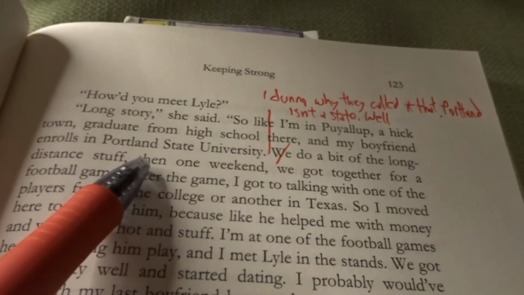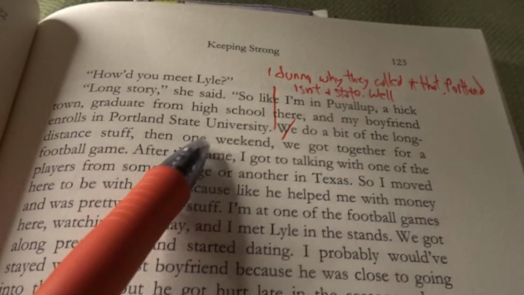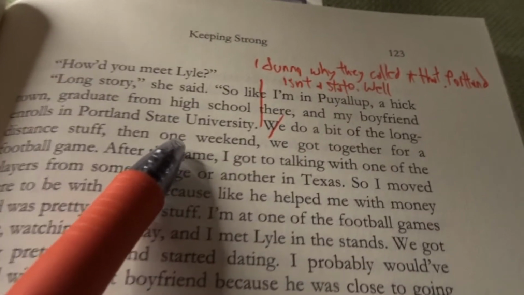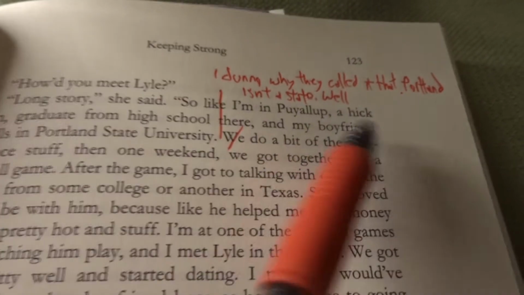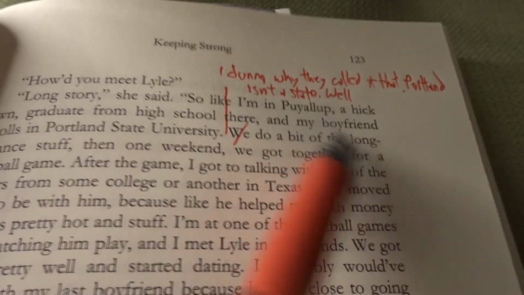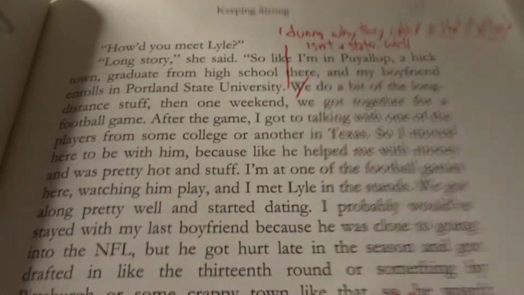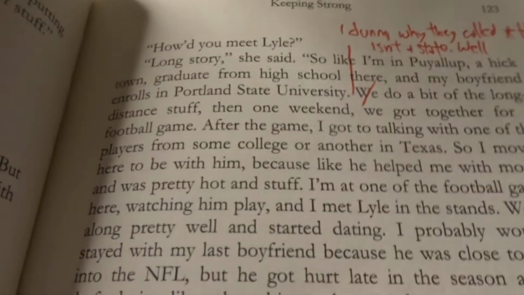But apparently I did my homework because Portland State University is a real school. So I was right, apparently, in choosing that name. So what I do here is I have Rachel, the character, say she doesn't know why they called it Portland. Portland isn't a state. So it's just kind of a little inside joke, kind of poking fun at myself because I nearly made that error myself.